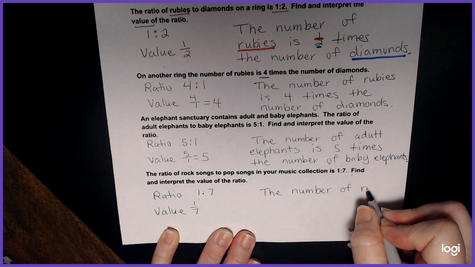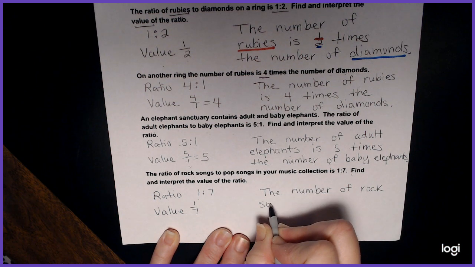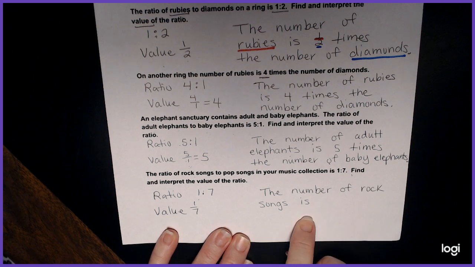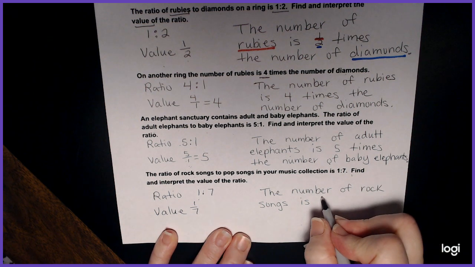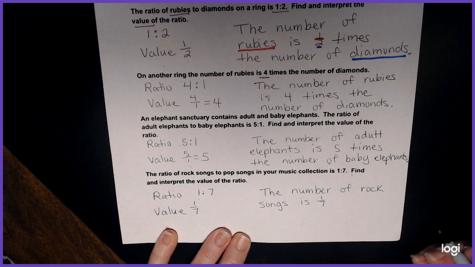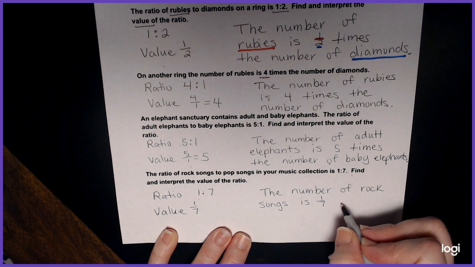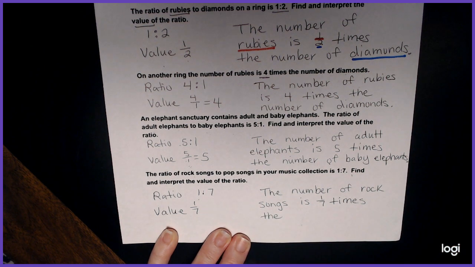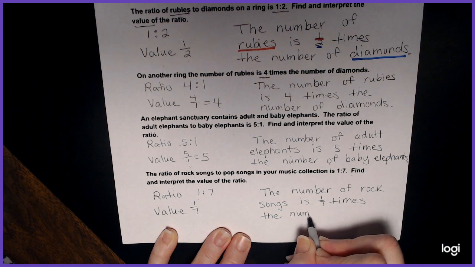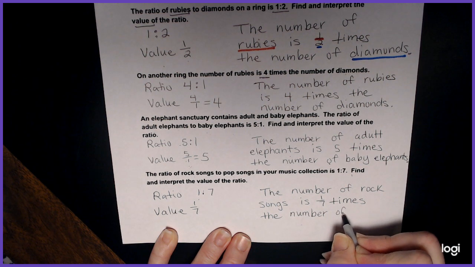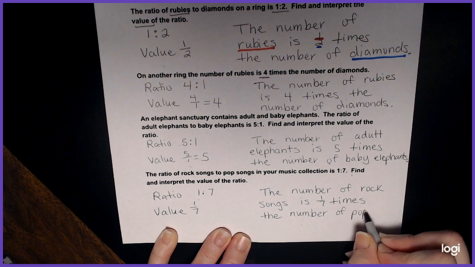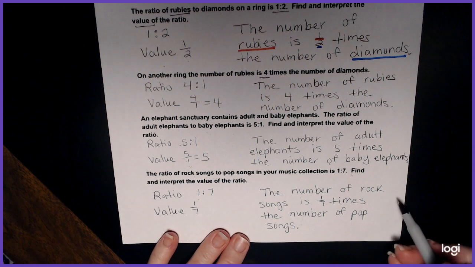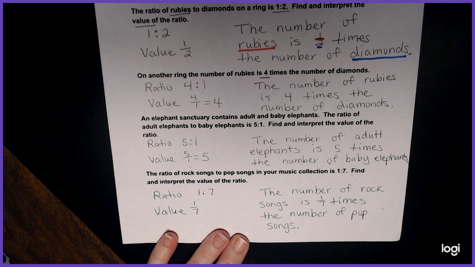The number of rock songs is, and what's our value? 1/7. 1/7 times the number. And the last thing we talked about was pop songs. The number of rock songs is 1/7 times the number of pop songs.